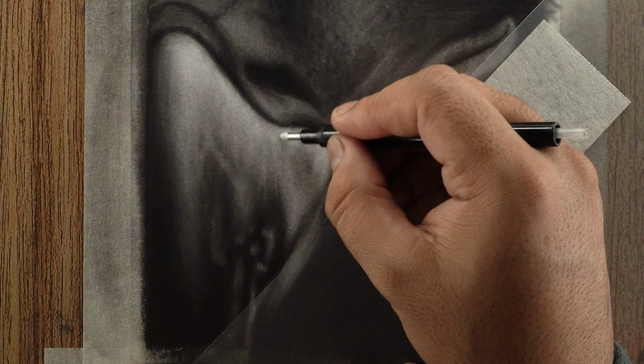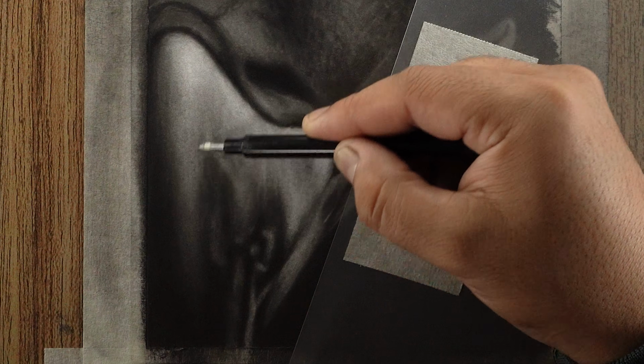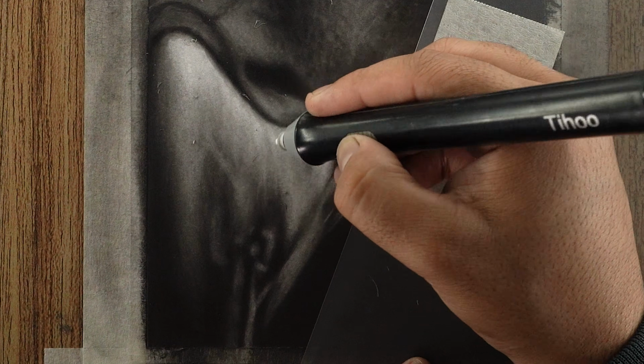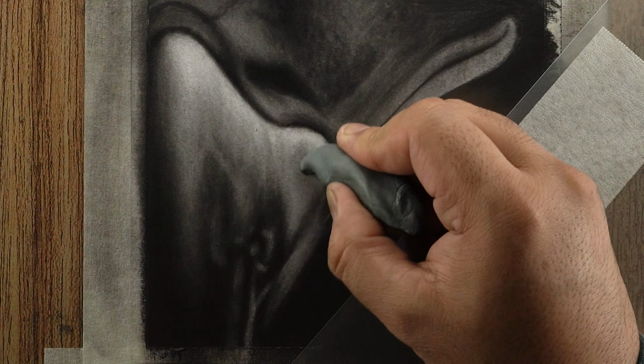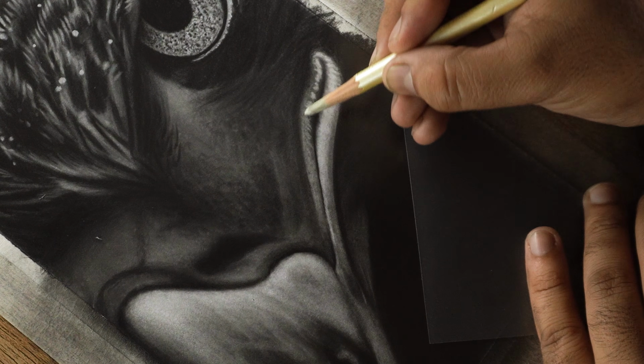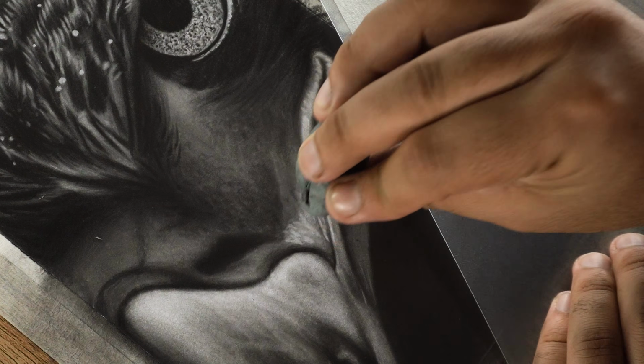Now I'm shifting towards my mono zero eraser to add some intricate highlights, because you can have more control on it. I'm adding some final touches to the highlights on the beak using my electric and kneaded eraser. And look how realistic it has started to look. Okay, so the process for the rest of the beak is almost the same as we did earlier. So I'm following those steps and adding these highlights very carefully.